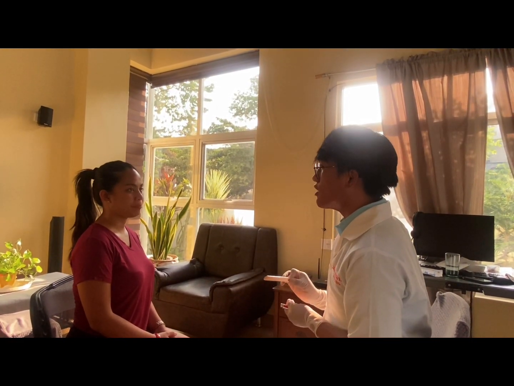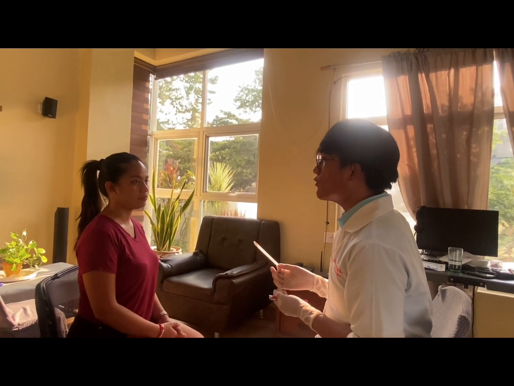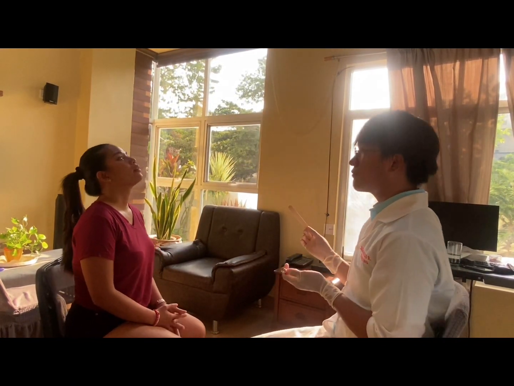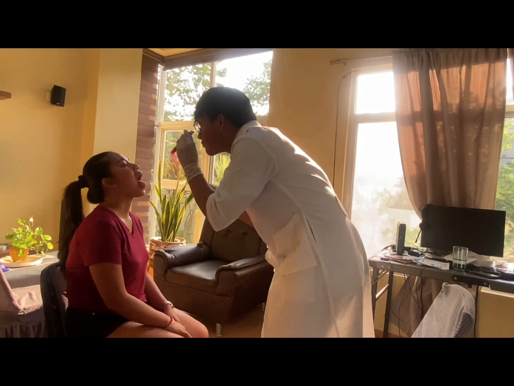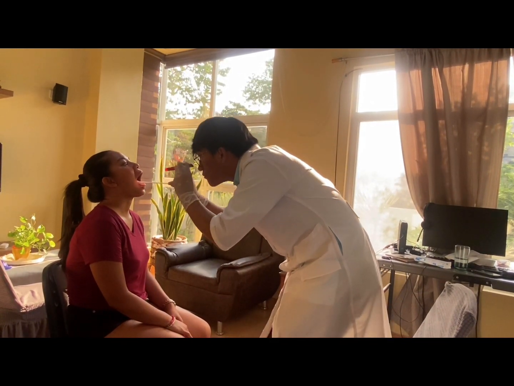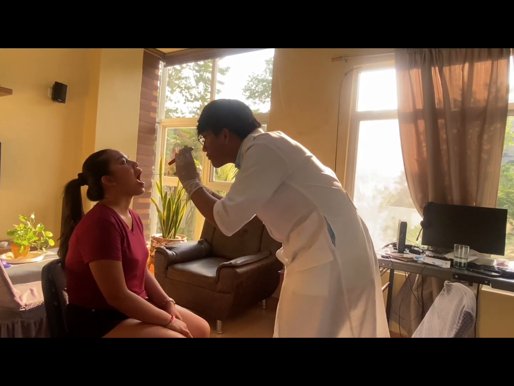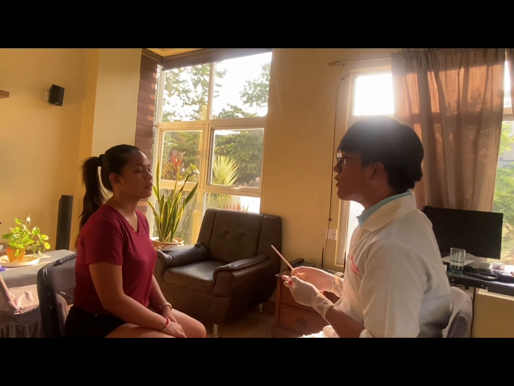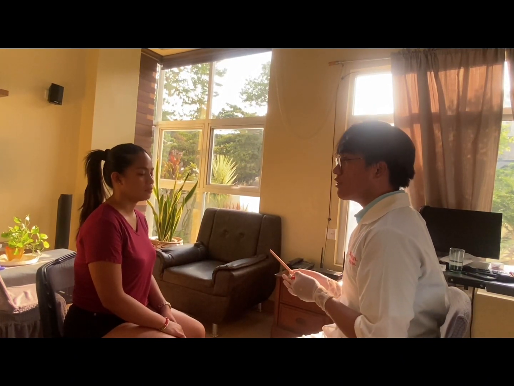Next is I'll be inspecting your oropharynx po. To avoid eliciting a gag response, I'll inspect one side at a time po. Please tilt your head back lang po and open your mouth. Okay, as I observe, the oropharynx appears pink po without any signs of abnormal texture.